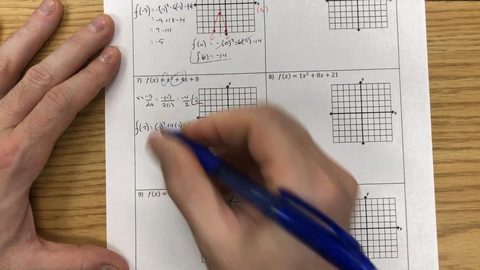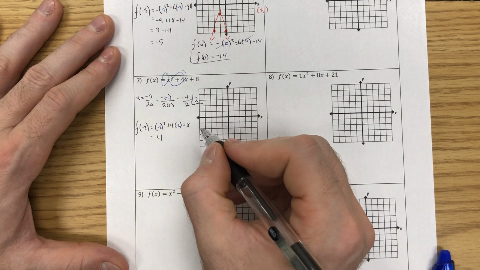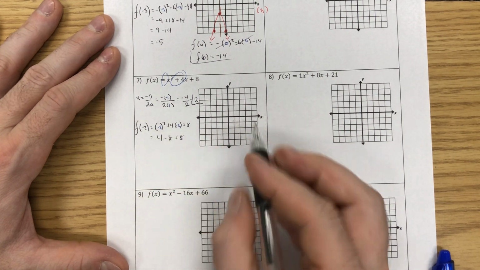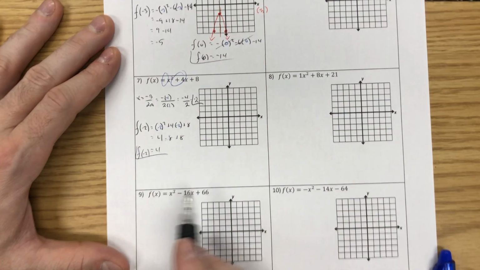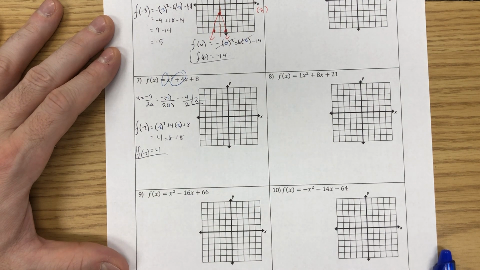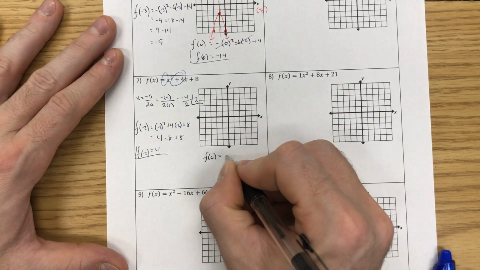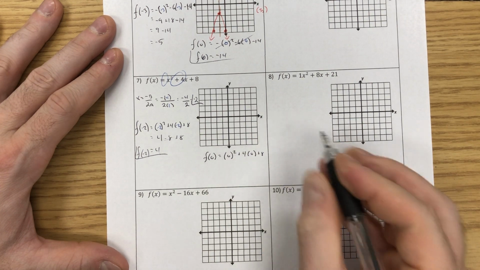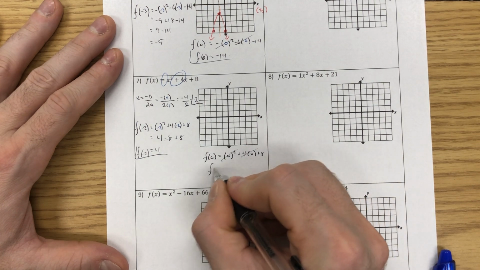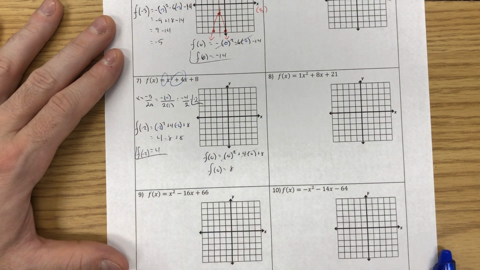Plug in the negative 2. That's going to give us negative 2 squared is 4. 4 times negative 2 is negative 8, plus 8. Those cancel out, so it's just 4. So there's my vertex, negative 2, comma, 4. And then as we did earlier, we're going to plug in our y-intercept, just so we can have some sense of scale. So my y-intercept is 8. So negative 2, 4, and 8.